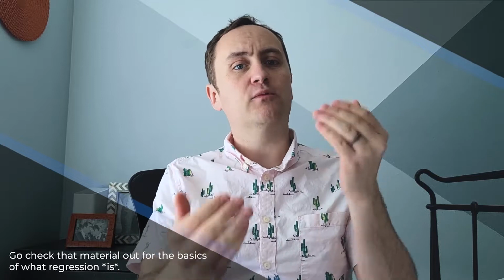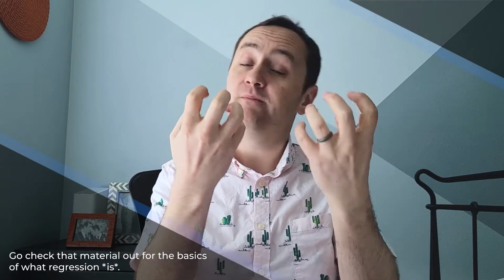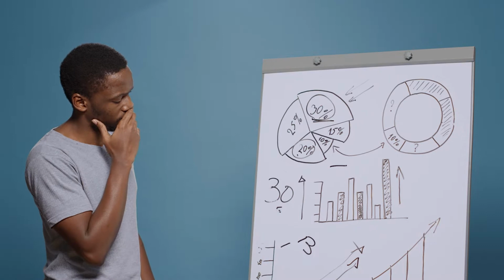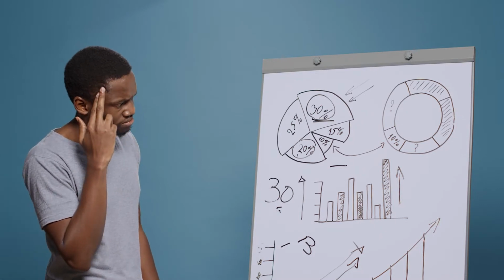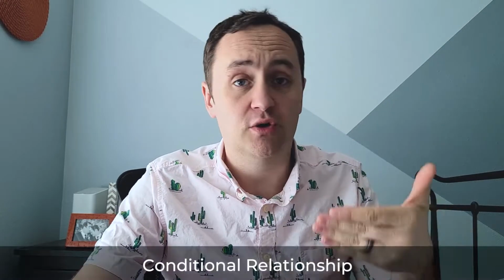Now, we already talked about regression before, way back in chapter 4, when we were talking about conditional relationships. If we want to understand the relationship between one variable and another, such as how does this variable cause this variable, we are trying to estimate a conditional relationship. As the value of this variable changes, how would I expect the value of this variable to change, either as a result or in association, or however you want to frame it? That is a conditional relationship.